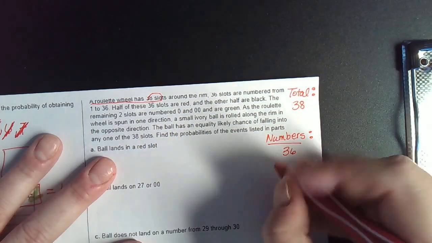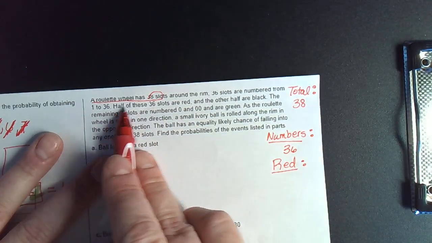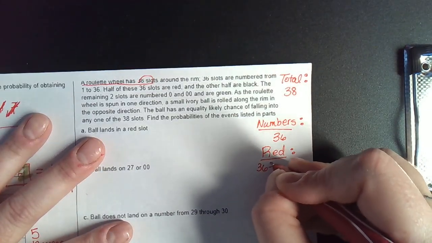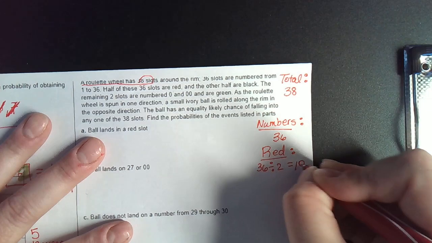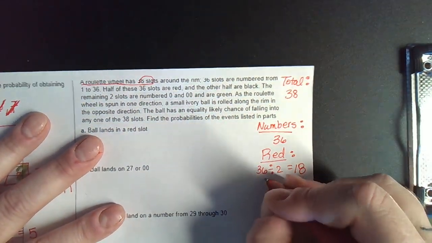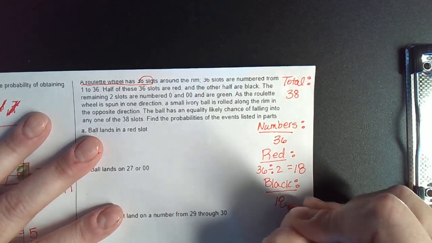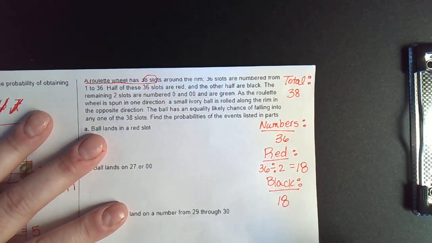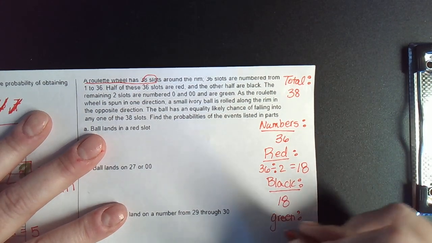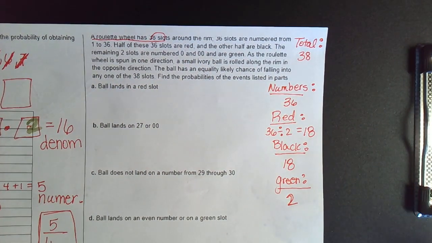Then for the red, it says half of those 36 are red. So 36 divided by 2 is 18. So we have 18 red numbers. Then it says the other half are black. So the black is 18 also. Then it says the green are that 0 and 00, and there's just 2.